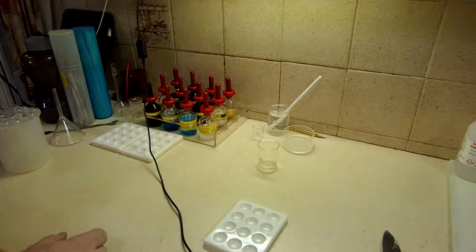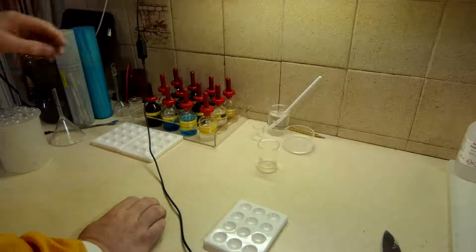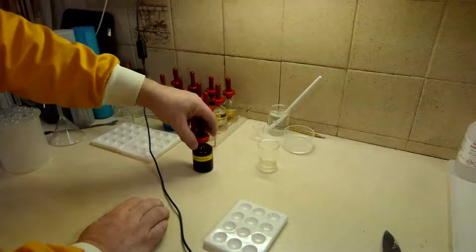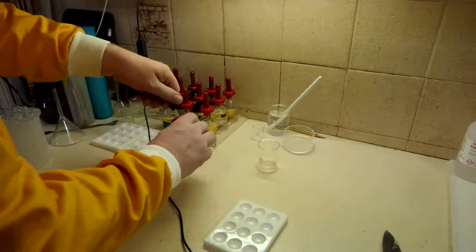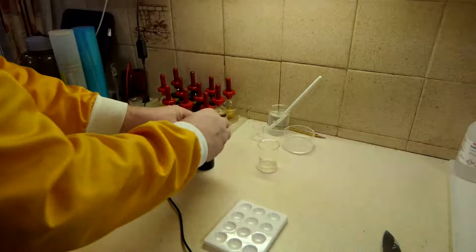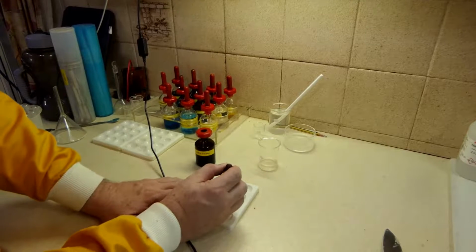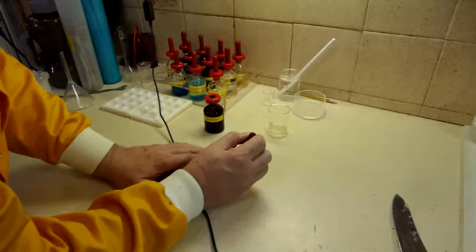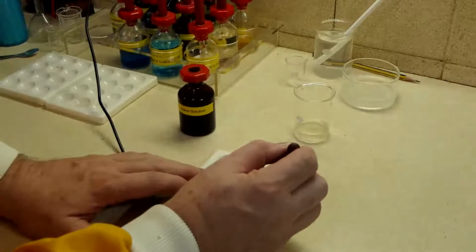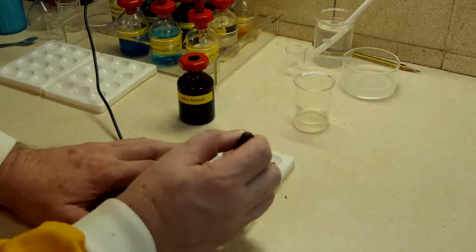And I'm going to take some iodine solution and put 1 or 2 drops of iodine in each of these wells.